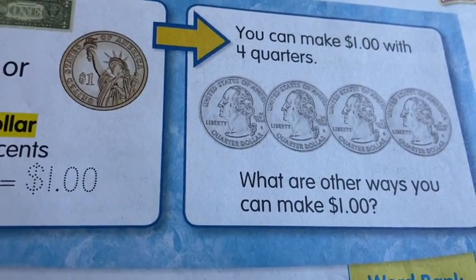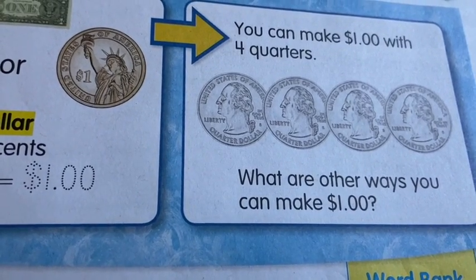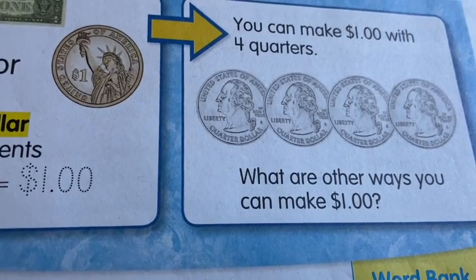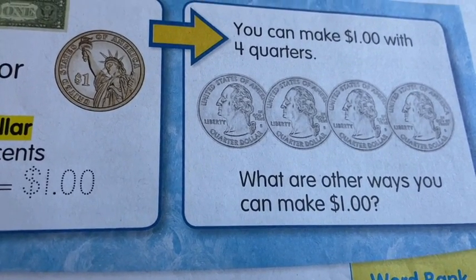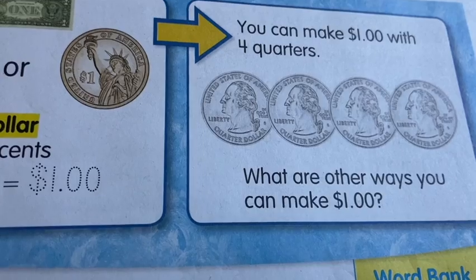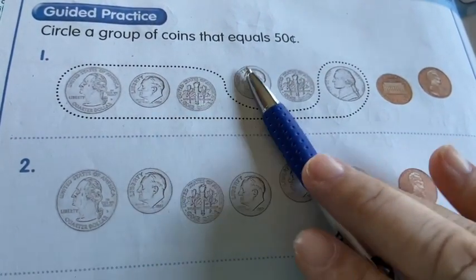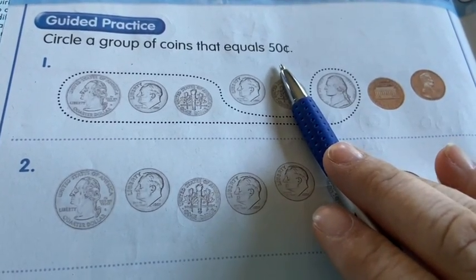You can make $1 with 4 quarters. What other ways can you make a dollar? So what other ways could we use to add up to $1 to equal 100 cents? So here we want to circle a group of coins that equal 50 cents.